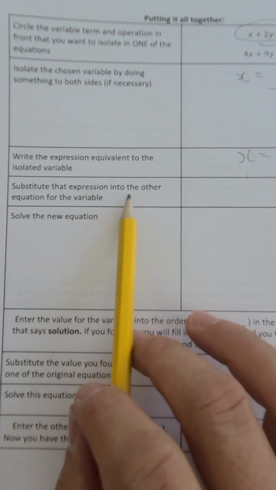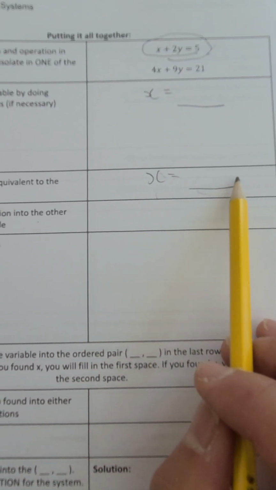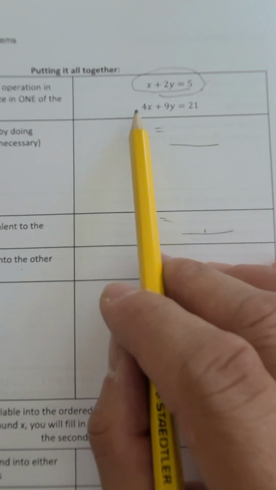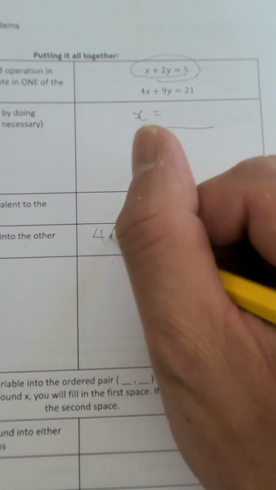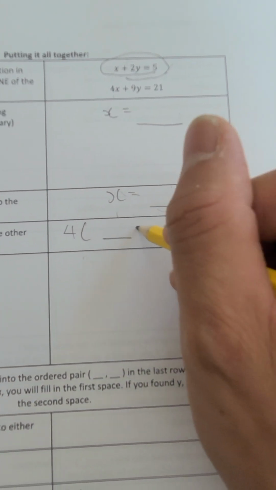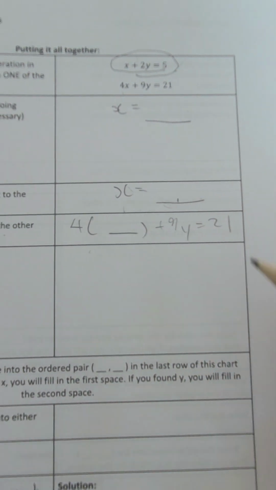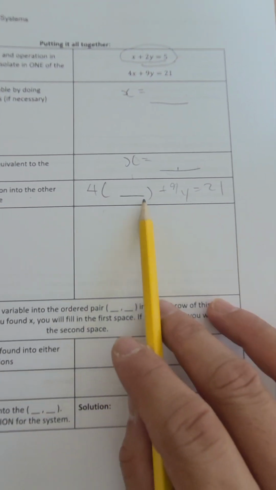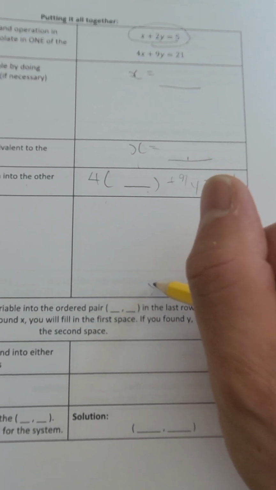Substitute the expression into the other equation for the variable. So now you have whatever this is, and you have to plug it in here, taking the place of x. You should see 4 bracket, whatever you had earlier, plus 9y equals 21. For this part, you're just solving this equation and finding what y is.